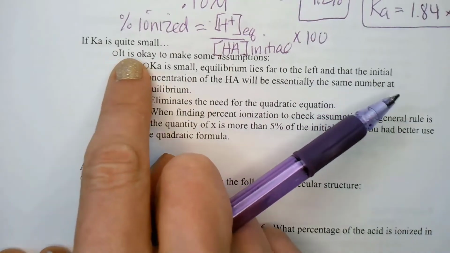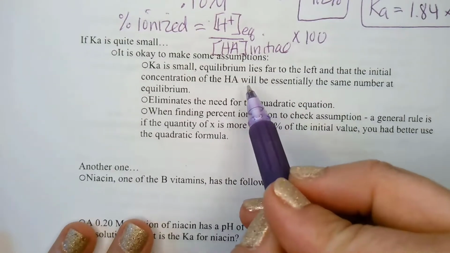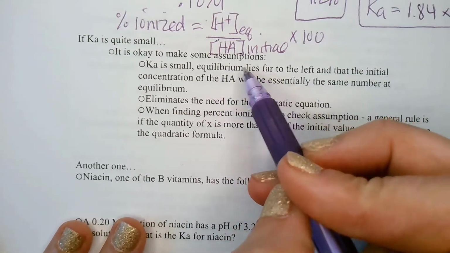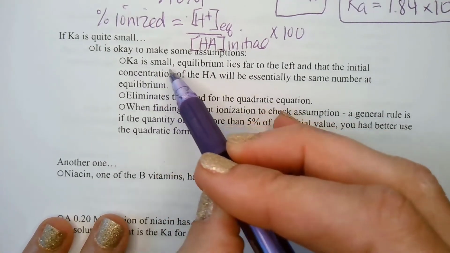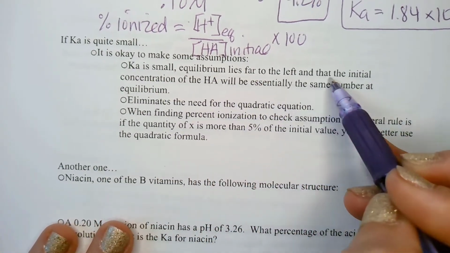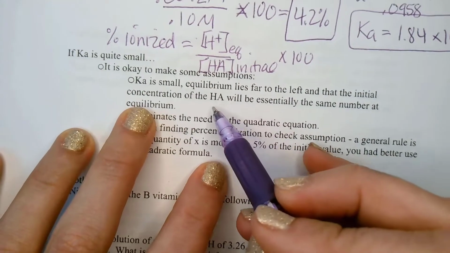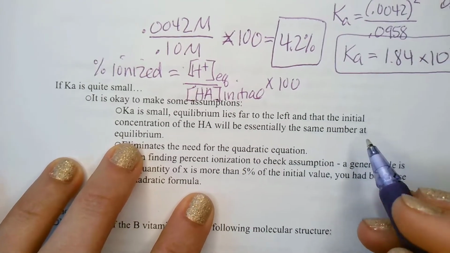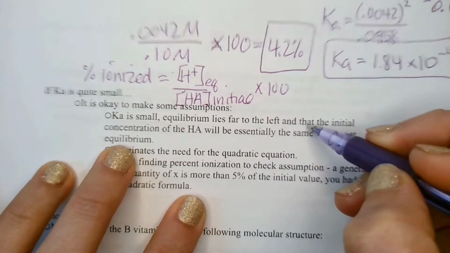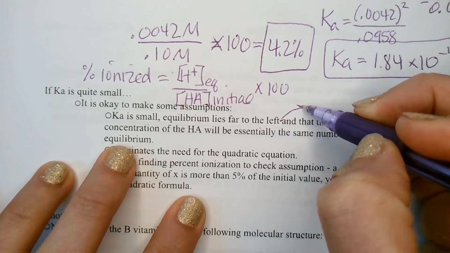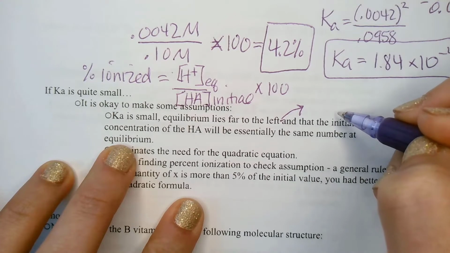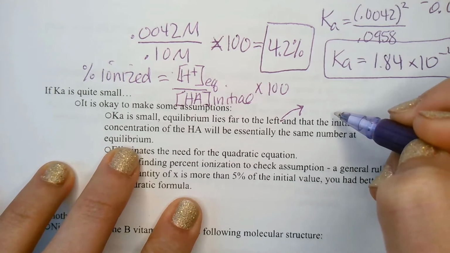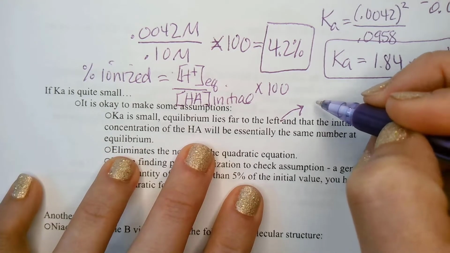Now, if Ka is quite small, it's okay to make some assumptions. If Ka is small, the equilibrium lies far to the left, and the initial concentration of the acid will be essentially the same number at equilibrium. So if the equilibrium lies far to the left, that's telling us that it's favoring the molecular form of the acid. It's favoring the reactants.